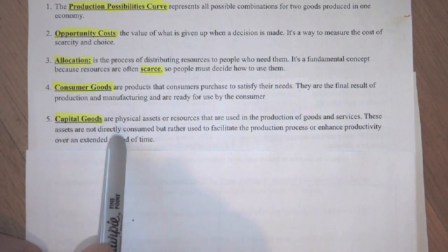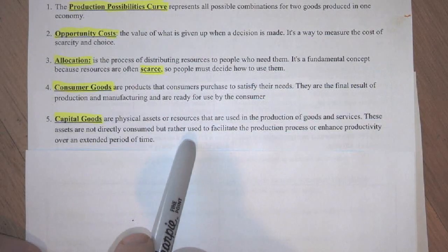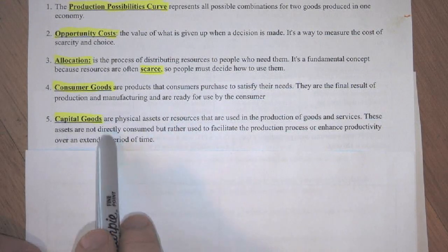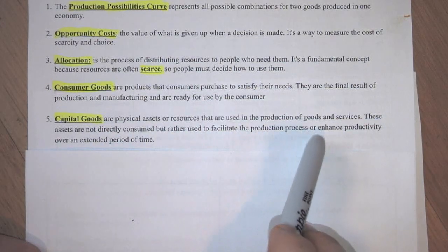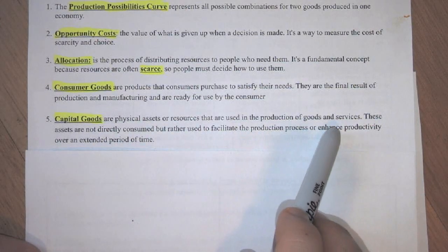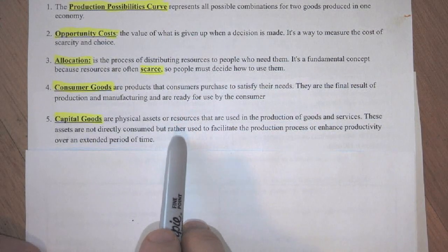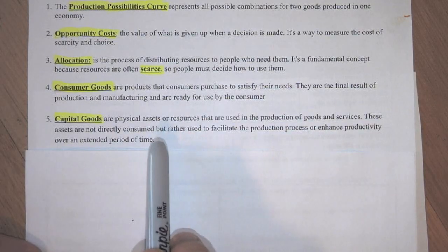So capital goods are real capital. Remember, we had our three types of capital in our Adam Smith lesson, with real, financial, and human capital. So the physical goods are resources used in the production of goods and services that consumers will take. These assets are not directly consumed, but rather used to facilitate the production process or enhance productivity over an extended period of time.